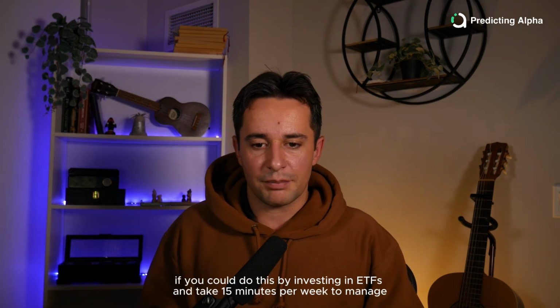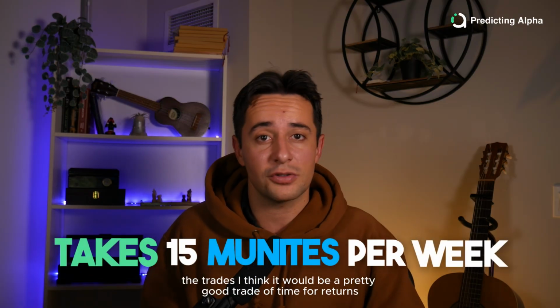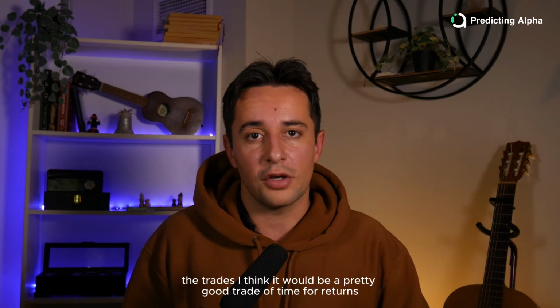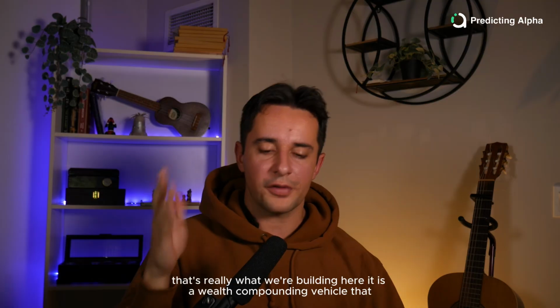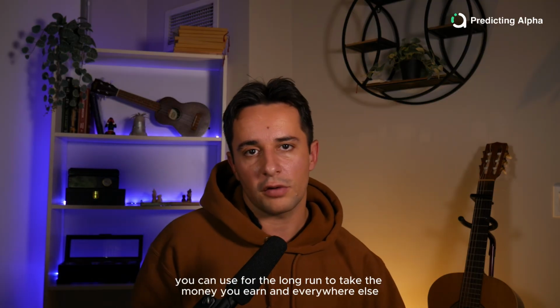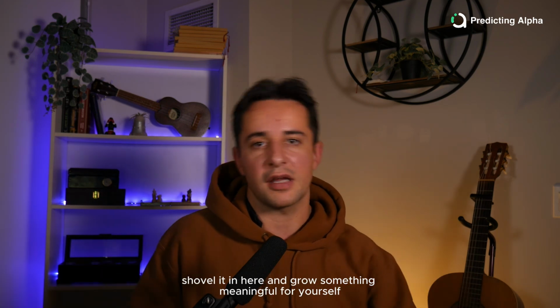If you could do this by investing in ETFs and take 15 minutes per week to manage the trades, I think it would be a pretty good trade of time for returns. And that's really what we're building here. It is a wealth compounding vehicle that you can use for the long run to take the money you earn and everywhere else, shovel it in here, and grow something meaningful for yourself.